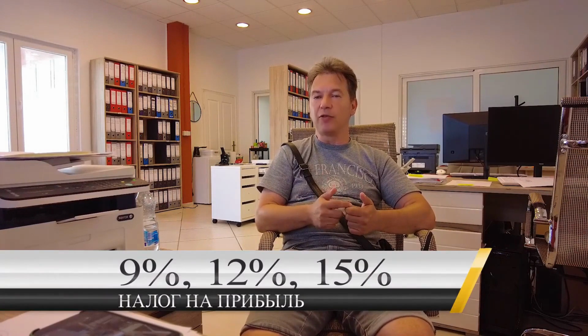Before withdrawing dividends, you need to pay profit tax. The profit tax in Montenegro is differentiated depending on the amount of profit. There is a tax of 9, 12, and 15%. If the company earned less than 100,000 euros, 9% is paid. If it earned more than 100,000 euros, 12% is paid on the amount exceeding 100,000 euros. But if the company earned more than 1.5 million euros, 15% is paid on the amount exceeding 1.5 million.